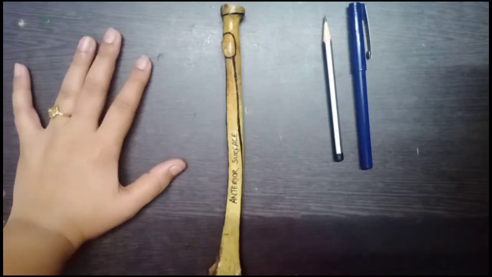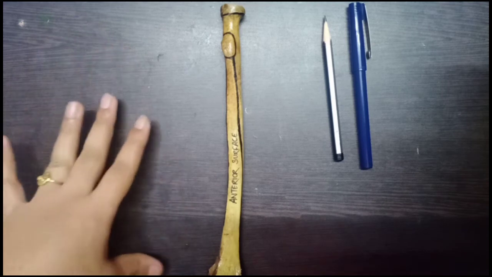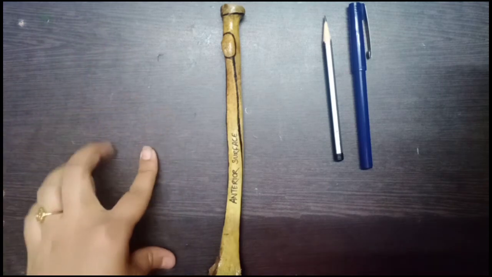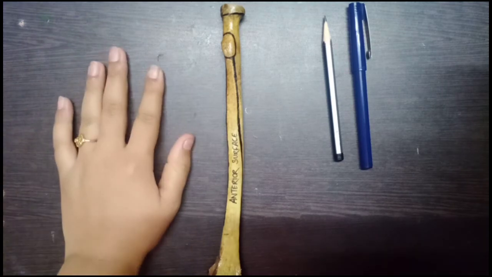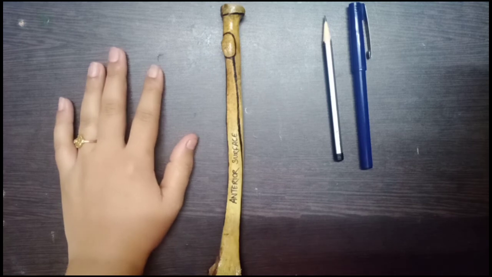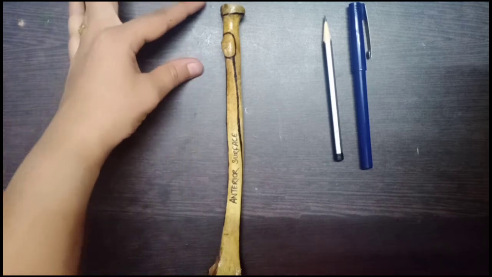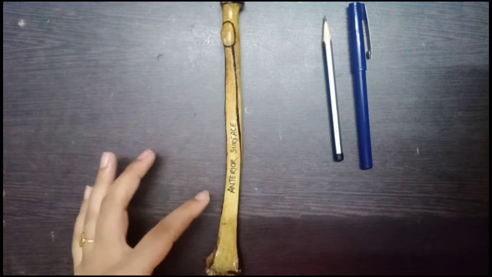So hey guys, this is all about today's video. In today's video, we have studied the features of the radius bone, and we have divided it into parts while studying: the upper end, the shaft, and the lower end.